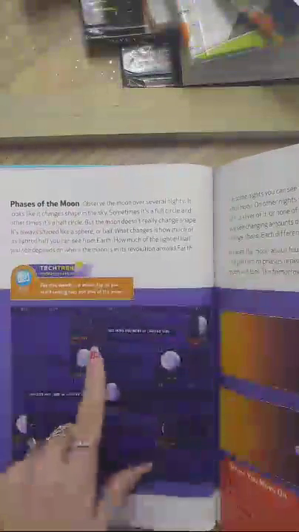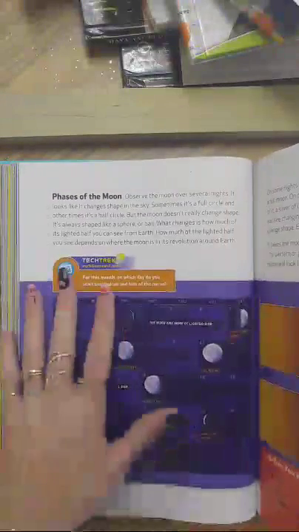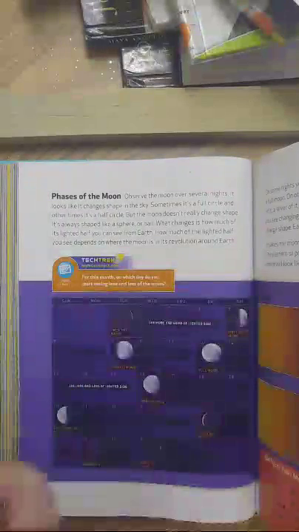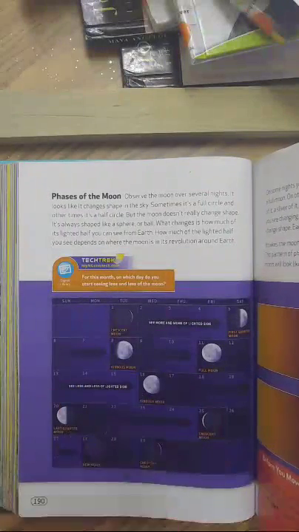It has the different phases of the moon. The only thing the students are responsible for as far as phases of the moon is they need to know a whole moon, a new moon, and the first and last quarter. Those are the responsibilities. They also need to know that the moon obtains its light from the sun. The moon does not make its own light.